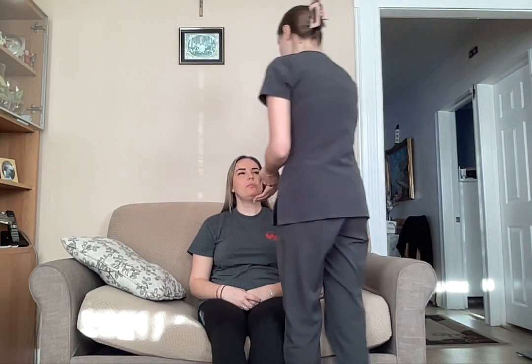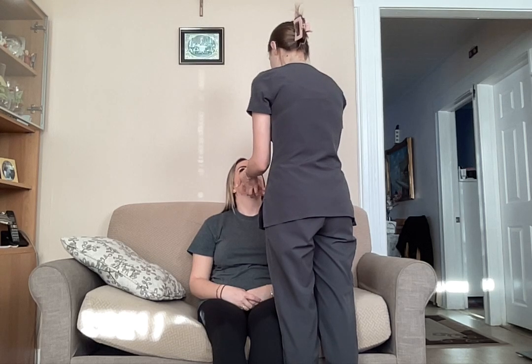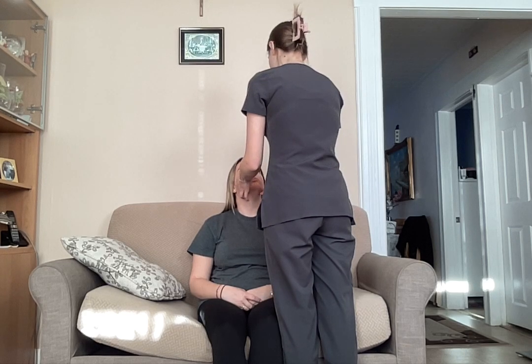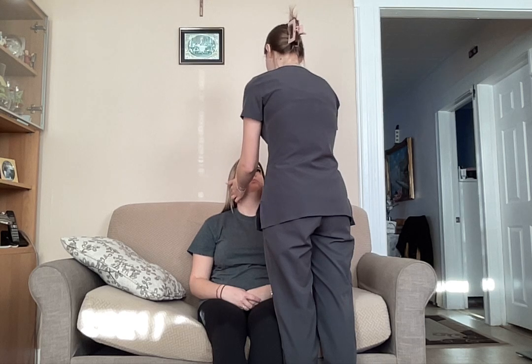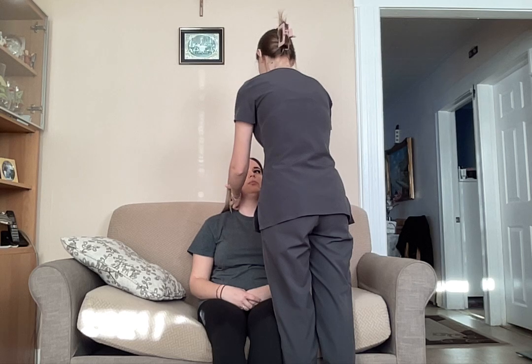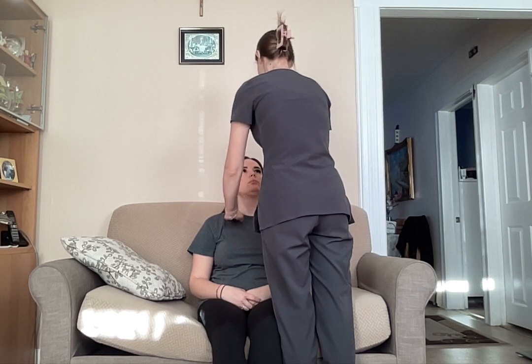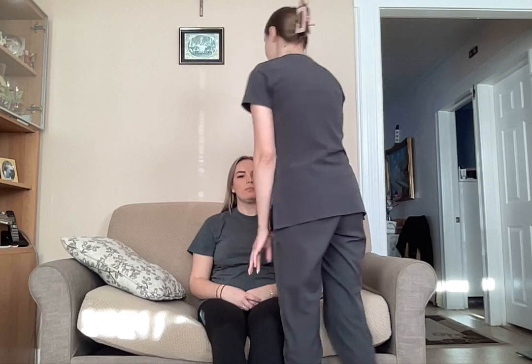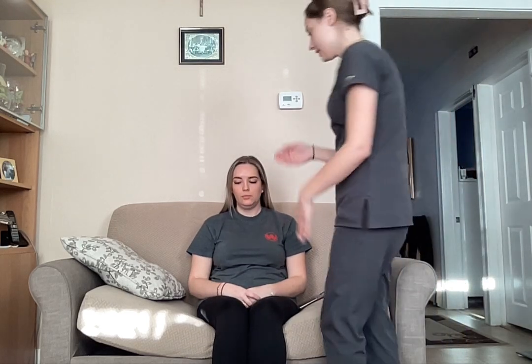I'm going to assess your lymph nodes, okay? So we're going to start with the submental, submandibular, preauricular, posterior auricular, parotid, occipital, posterior cervical, anterior cervical, and supraclavicular. So we want them to be non-palpable, which they were, is a normal finding. And did you feel any tenderness when I palpated those? Which is also a normal finding, so we want them to be non-tender. The next thing I'm going to do is I'm going to palpate her carotid pulses.